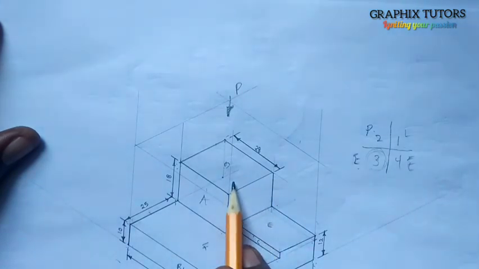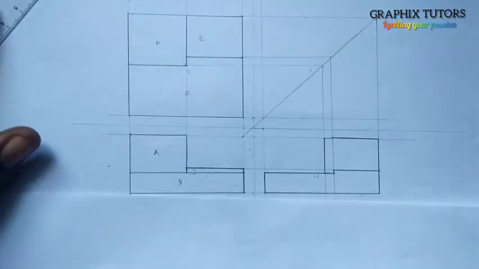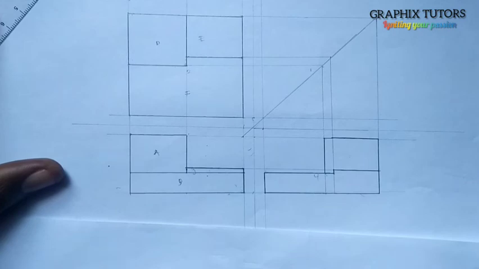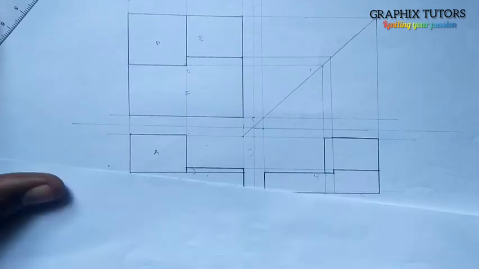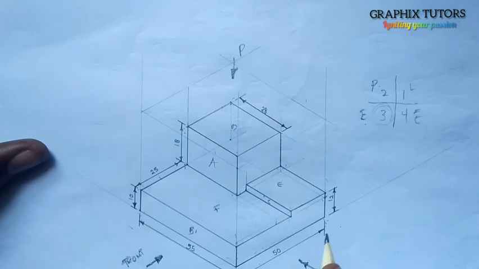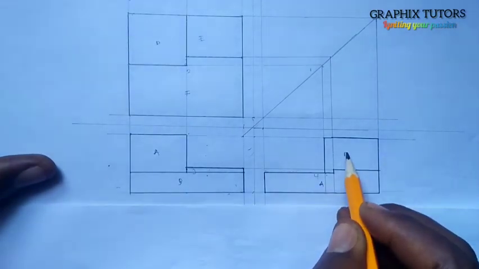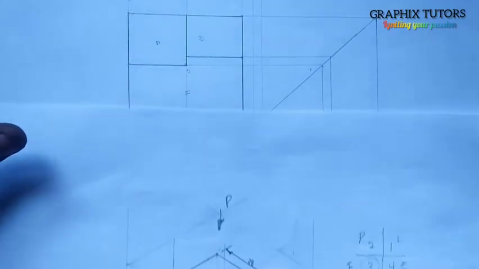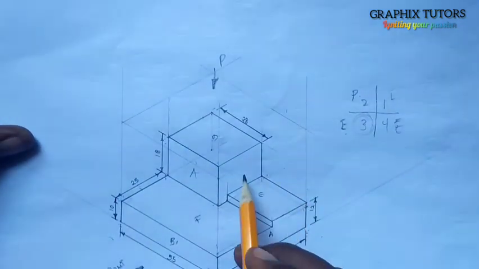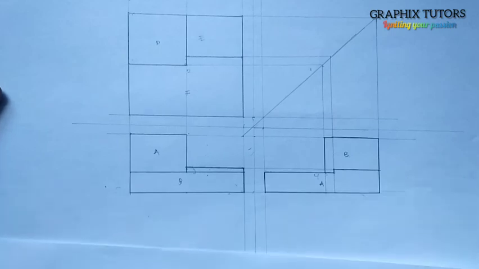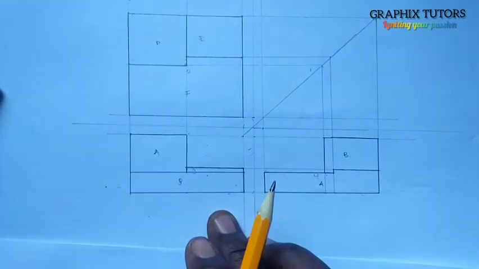All this part here, from here to here and to here, is from here to here and to here, right? So this is, I'll call here to be, if I call here to be A, here also will be what? A. And if here is B, all this place here is B, here also will be what? B. Right? So this is the third angle projection of that drawing.